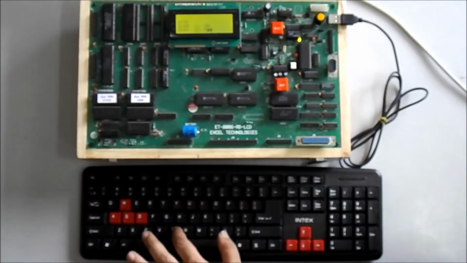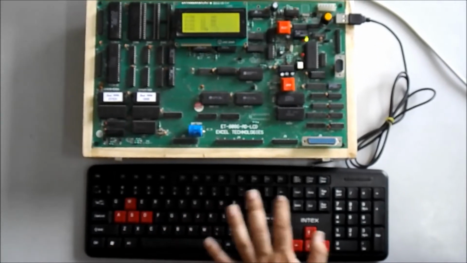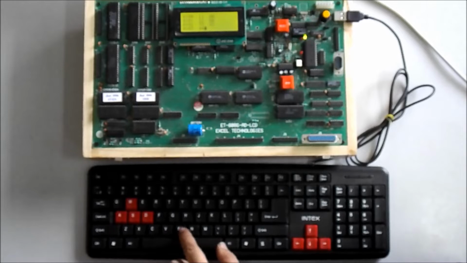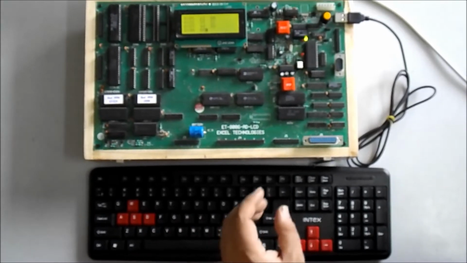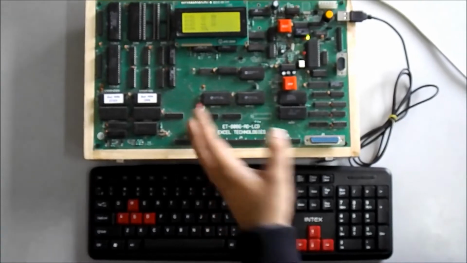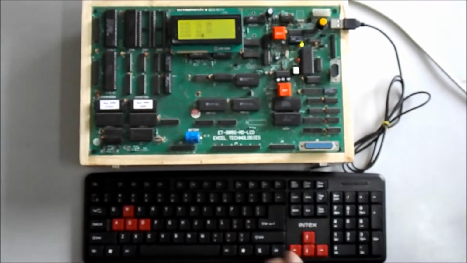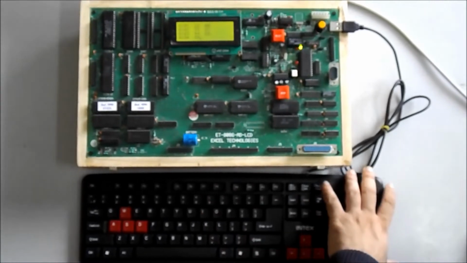Then I'll enter BB and press enter. Let's say the next one I enter CC and press enter. Now for the other one I enter DD and press enter. So in this way I can enter whatever hex data I want in the memory locations as part of my program. Okay, this is one way by which we can enter the program.